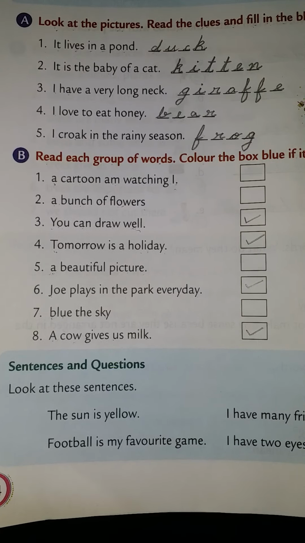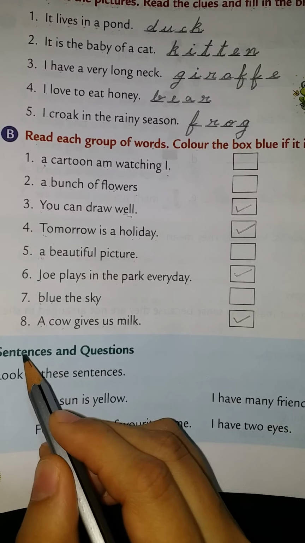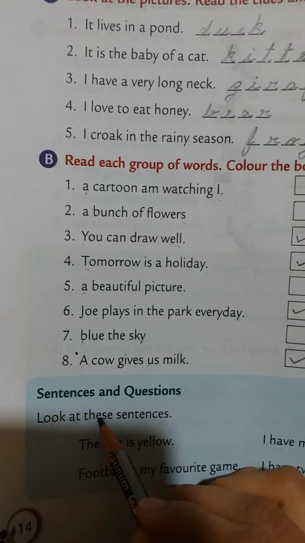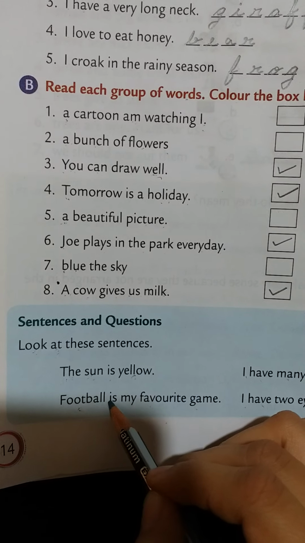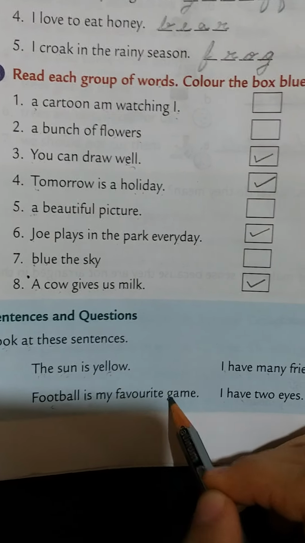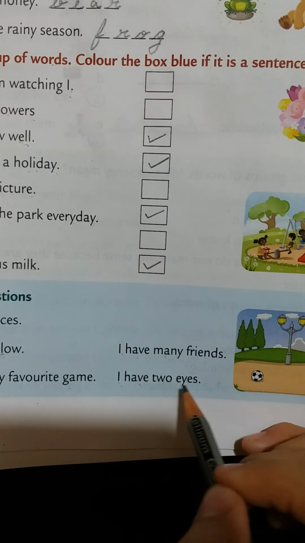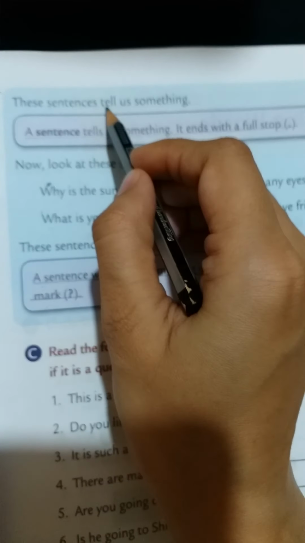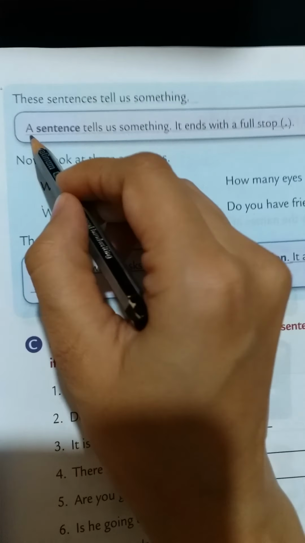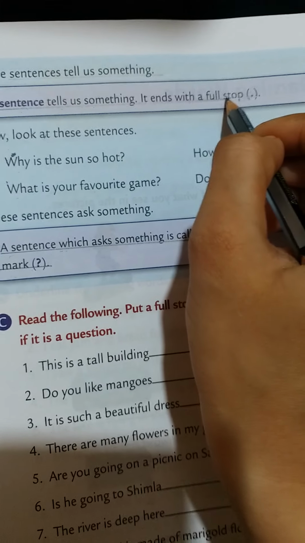Now children, let's move forward. See what is written over here. Sentences and questions. Look at these sentences. The sun is yellow. Football is my favorite game. I have many friends. I have two eyes. These sentences tell us something. A sentence tells us something. It ends with a full stop.